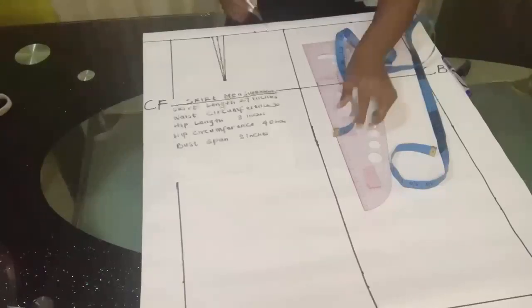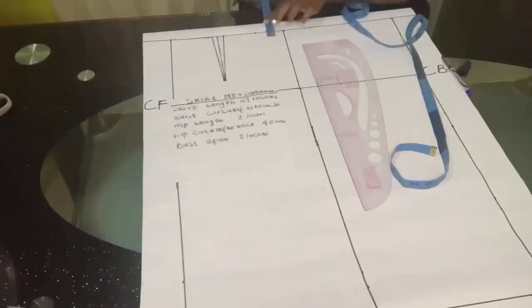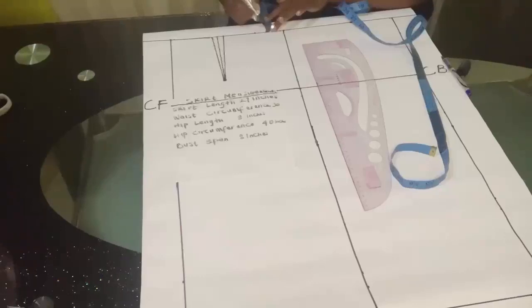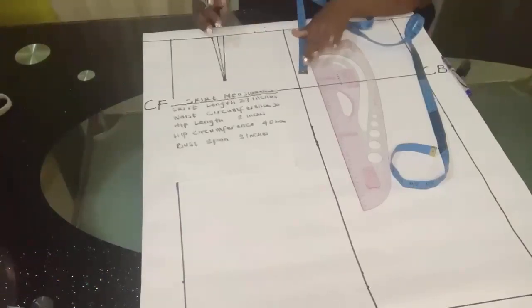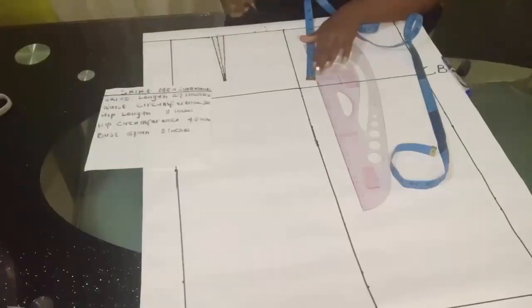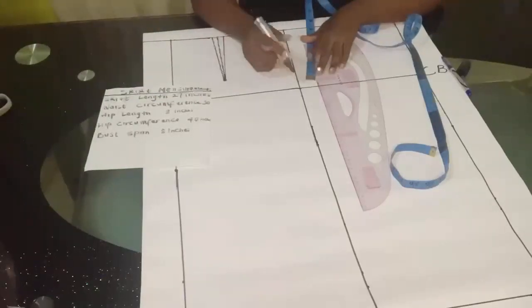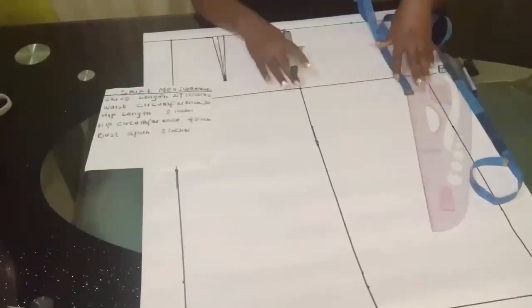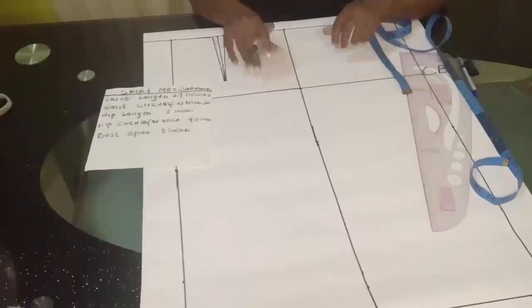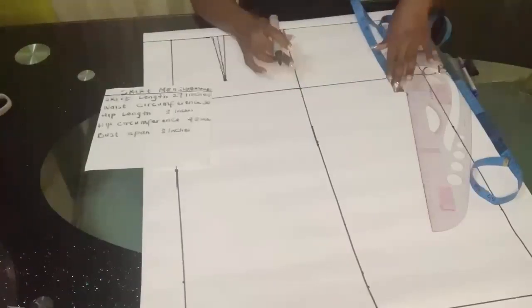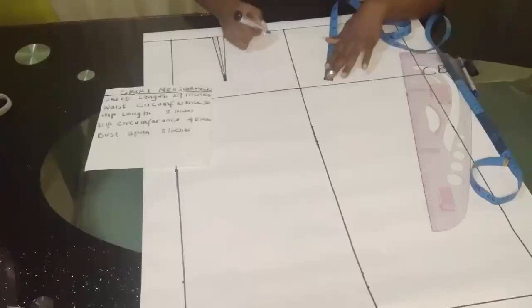Then after adding my darts, I'm going to be coming up by ½ inch, sorry. We're going to be connecting this to our hip. But since we've ruled out our hip, we have the exact measurement for our hip here, so it won't be advisable to just connect it down here.